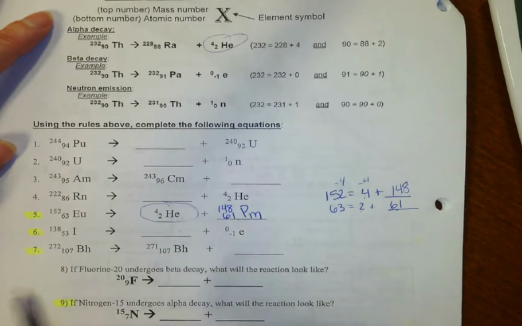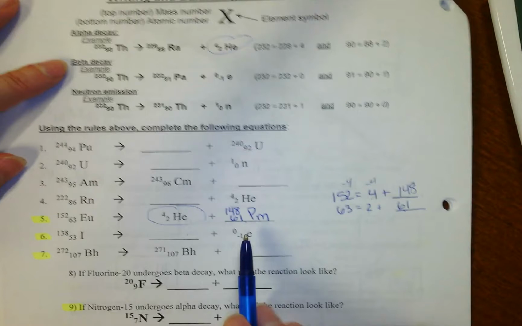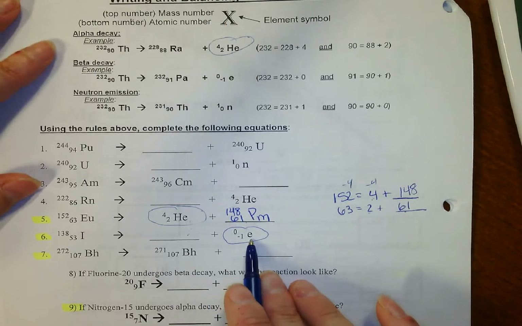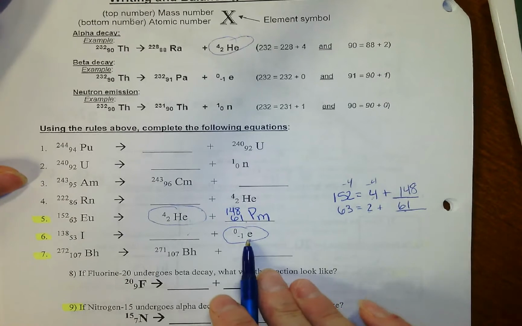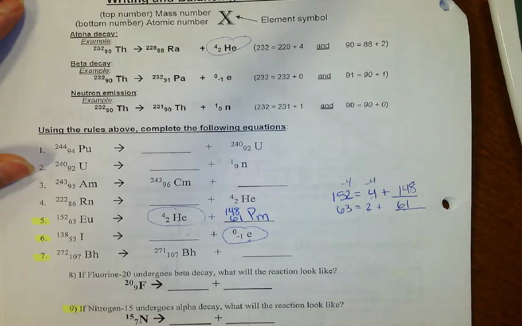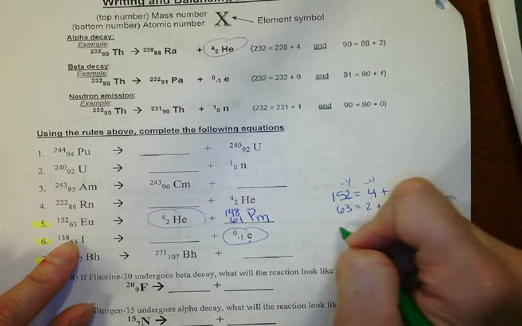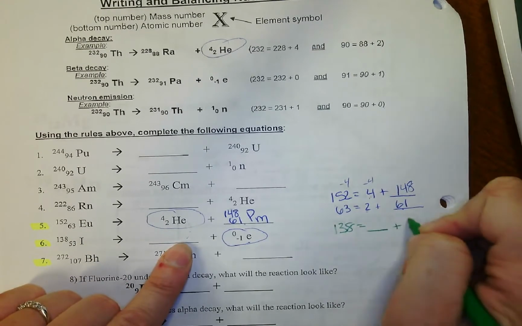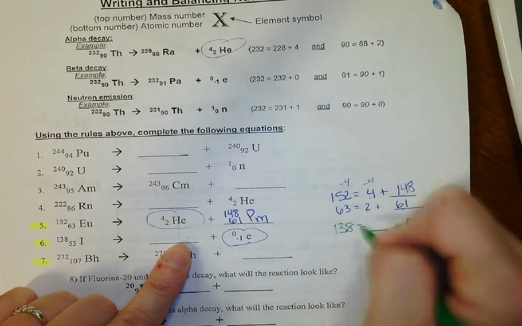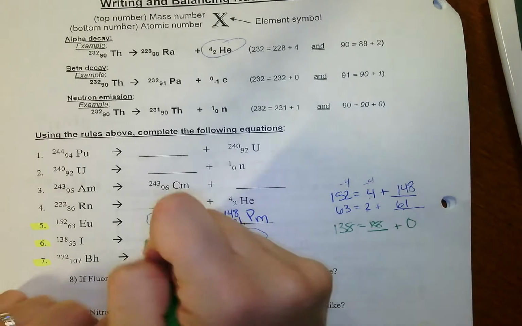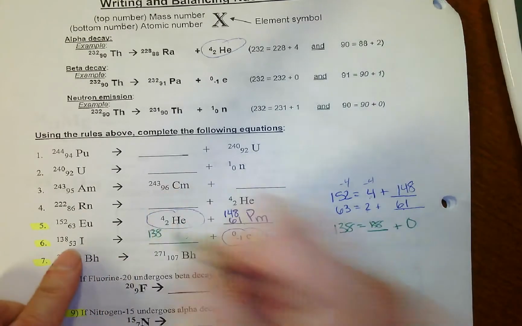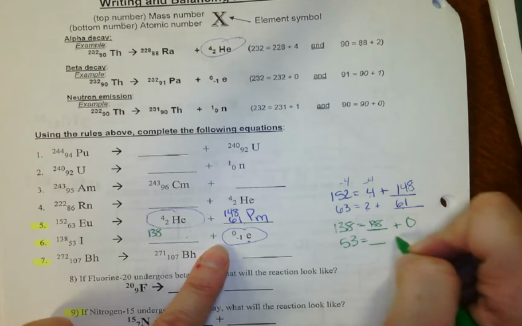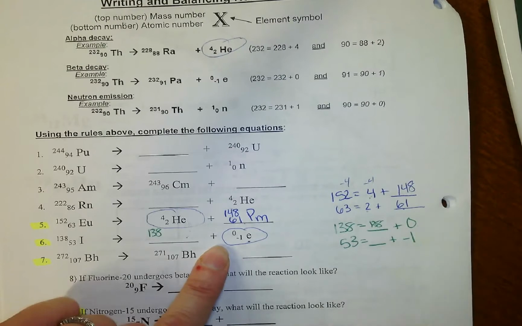Number 6 is beta decay, and you beta believe that's the weird one. A beta particle is when a neutron turns into a proton, which gets just a little bit weird. I'm going to switch colors so that we can see this more clearly. 138 on top equals blank plus 0. Well, that one's pretty easy. The top number has to be 138. On the bottom, it's 53 equals blank plus negative 1.